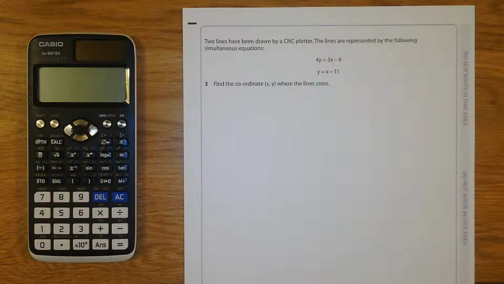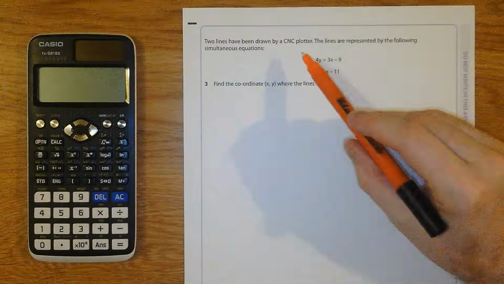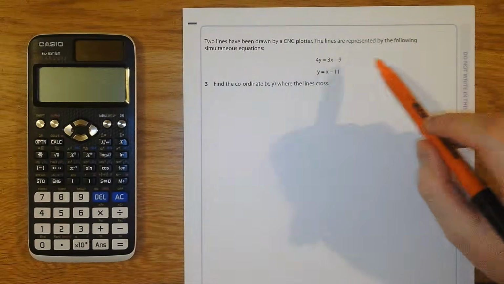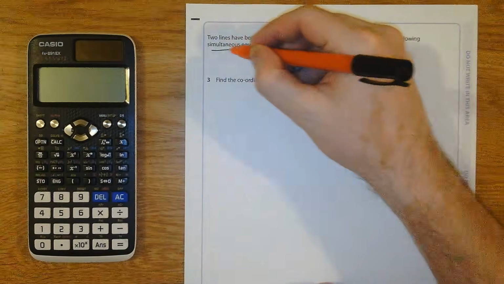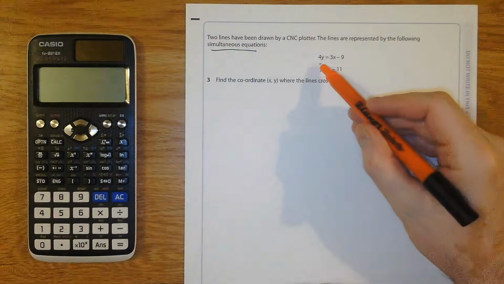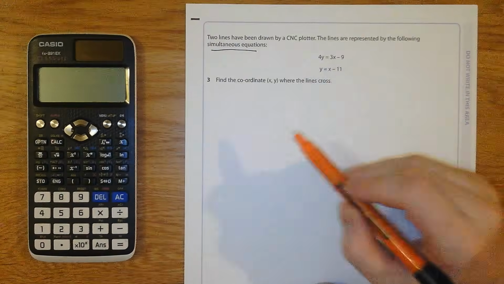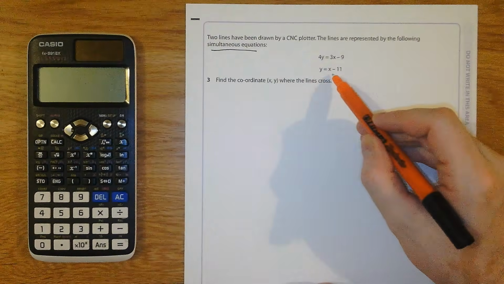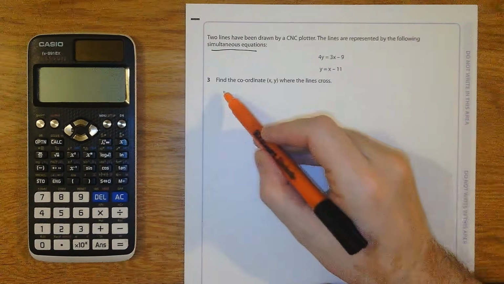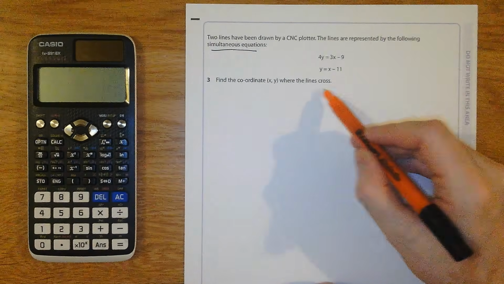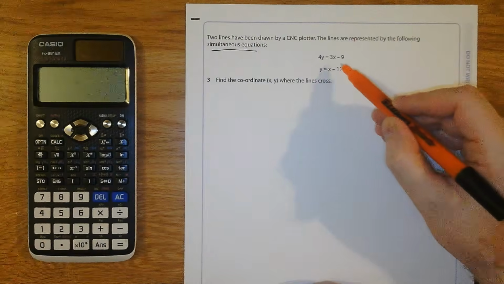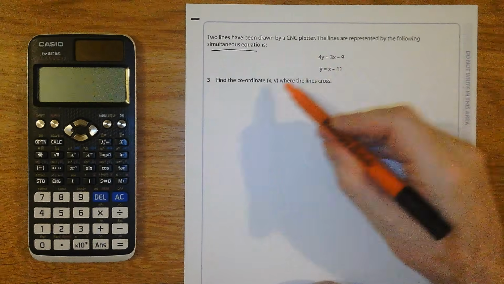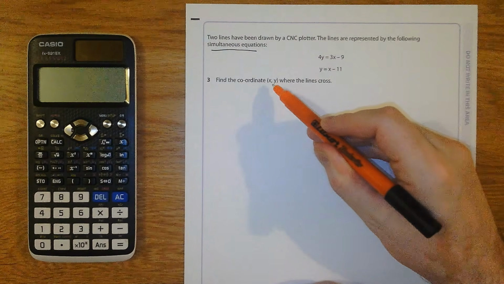Question 3. Two lines have been drawn by a CNC plotter. These lines are represented by the following simultaneous equations. Bam, we know exactly what we're doing. Here they are: 4y equals 3x minus 9 and y equals x minus 11. Find the coordinates x, y where the lines cross. If I solve these simultaneous equations, I'll get a value for x and a value for y, and that is what I can use in my coordinates.